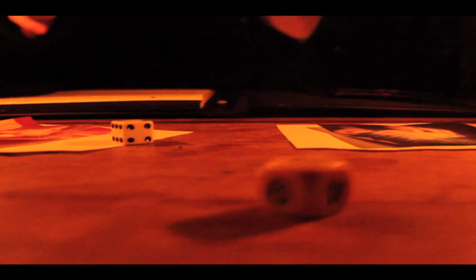We added the effect onto one of the dice shots that made it come out of his hand in slow motion and then reverse back in and come out normal speed. We did this because there is a lot of shot of the dice and it makes it seem less repetitive.